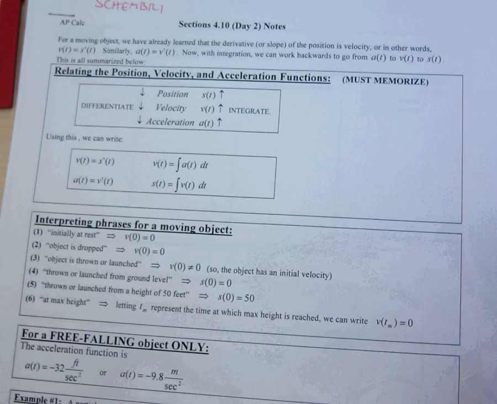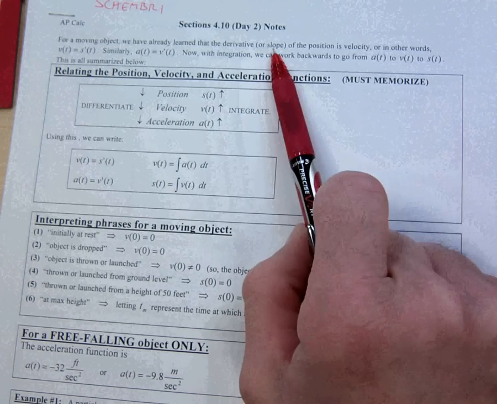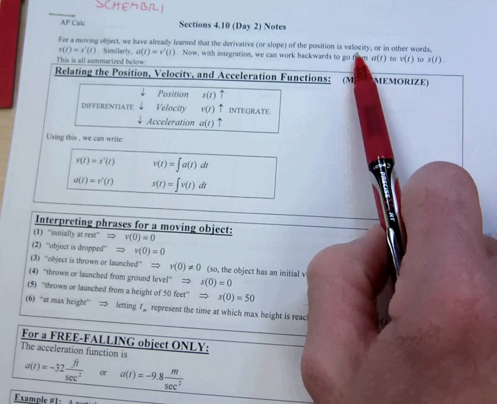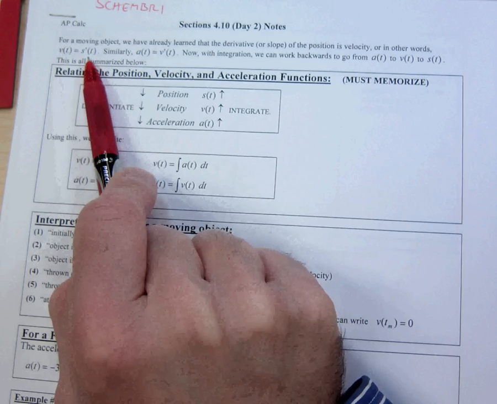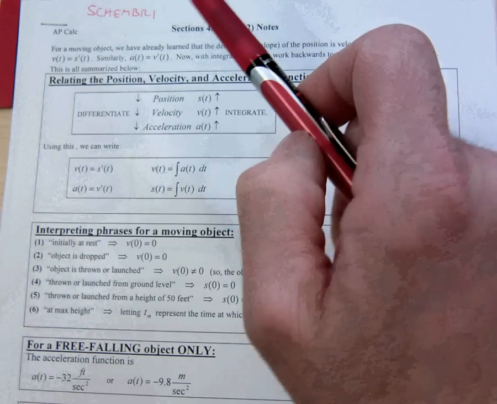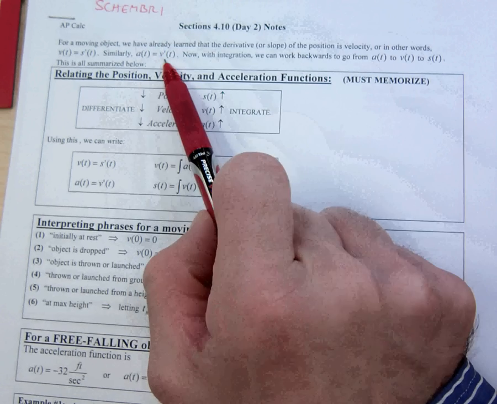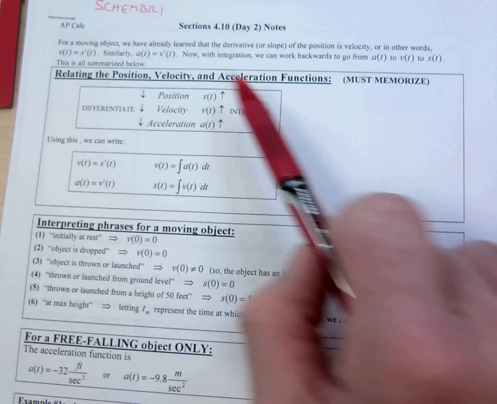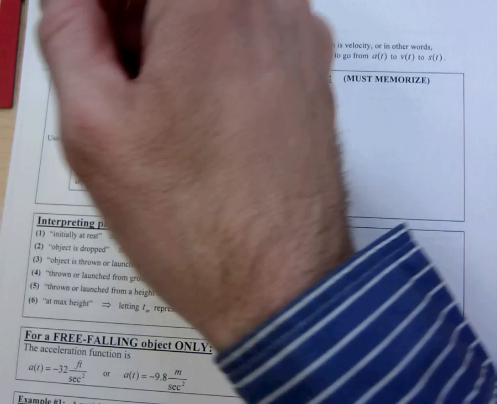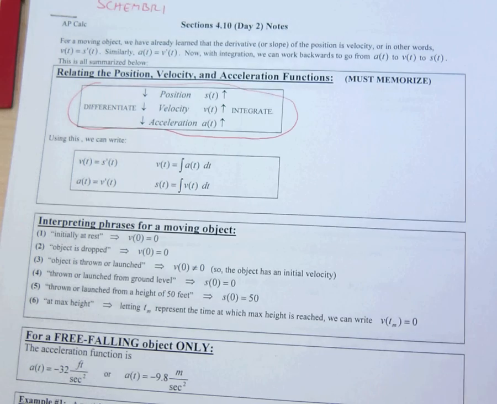Okay, so we already know that the derivative or slope of the position is velocity. Or in other words, you can get the velocity function by differentiating the position function, right? Well, in that same way, you can get the acceleration by differentiating the velocity, right? Got it? So, bottom line is, if you remember this, you should be able to go back and forth without any problems.